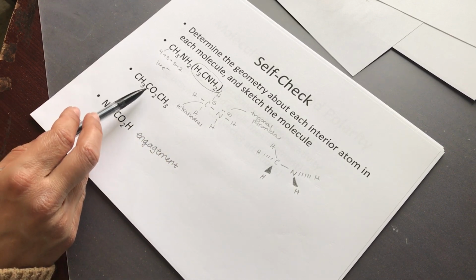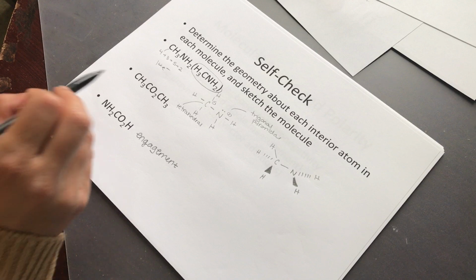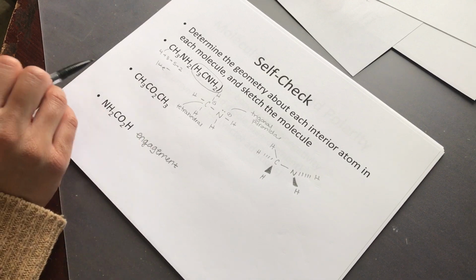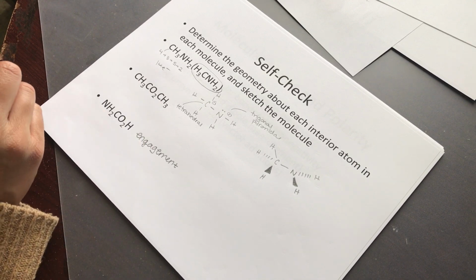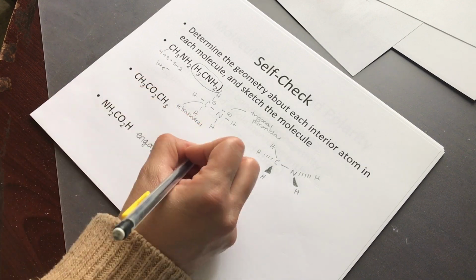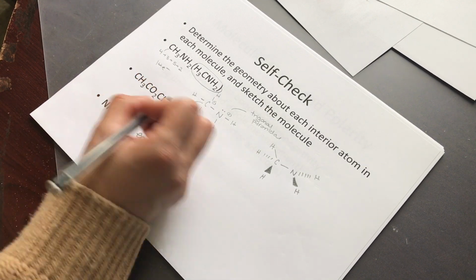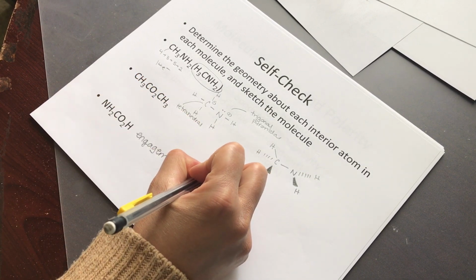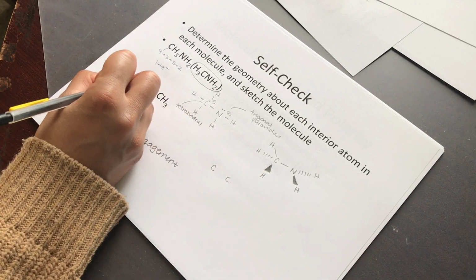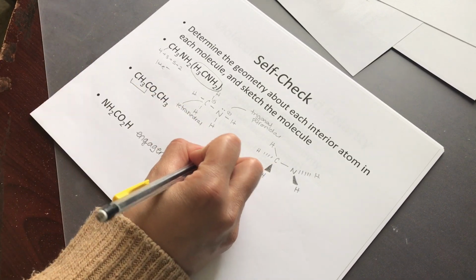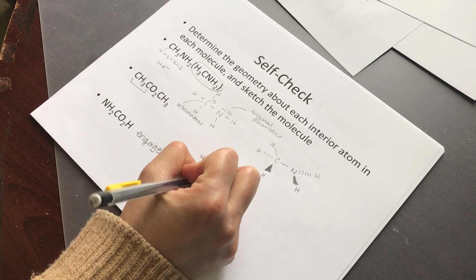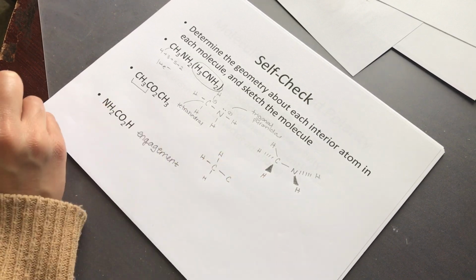So CH3, CO2, CH3. I didn't tell you specifically the arrangement because I wanted you to practice learning that. So CH3, CO, and then CH3. So I know that I'm going to have my carbon and carbon at first. So I'm just dealing with this part. It makes sense for my hydrogens to be on the outside and then to my other carbon.